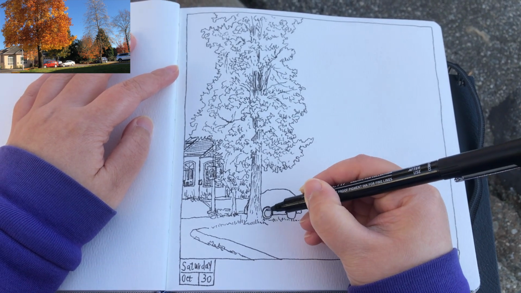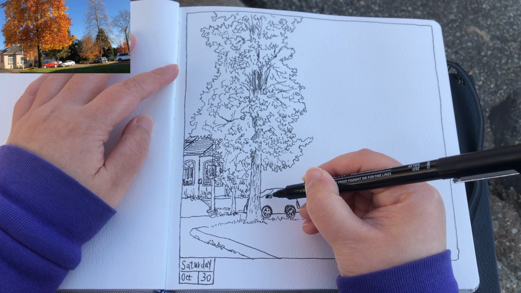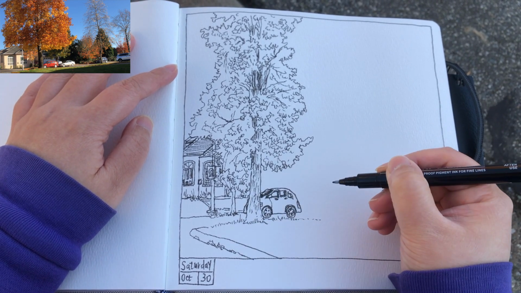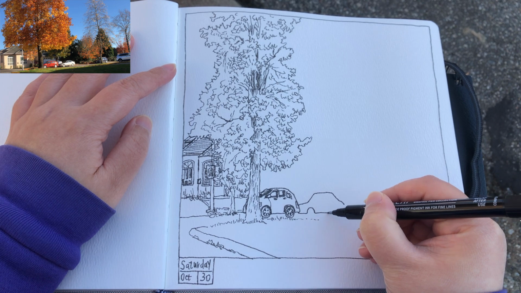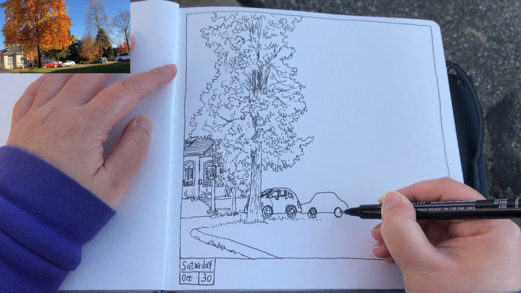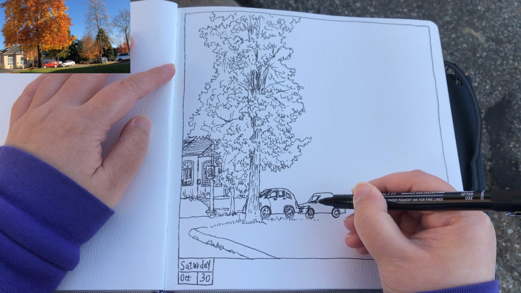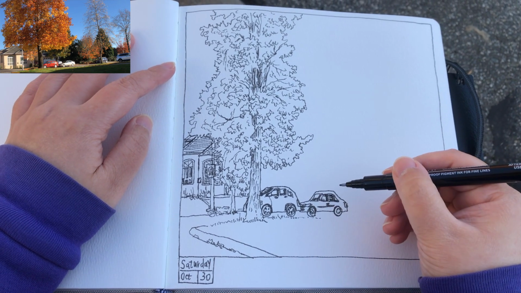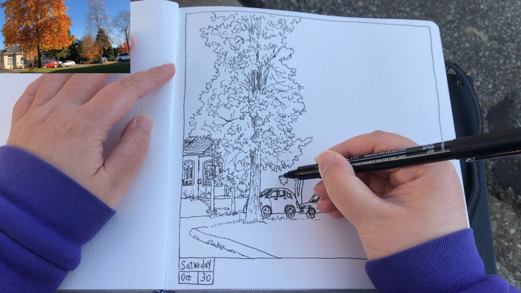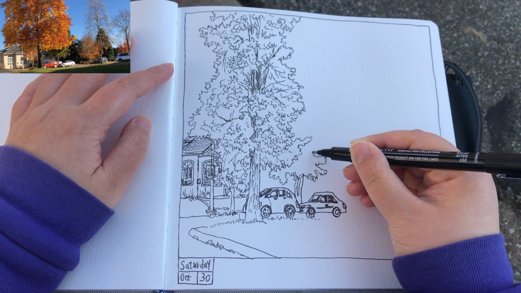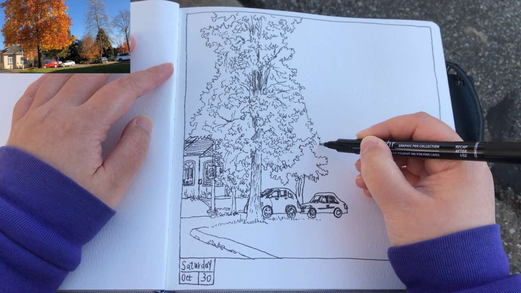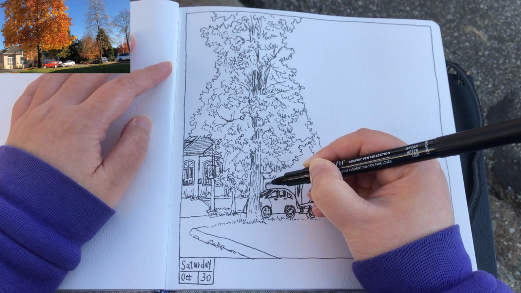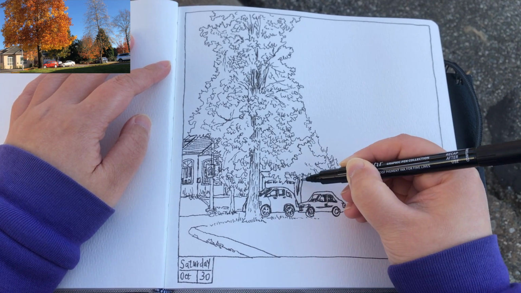And now I'm drawing the outline of this car parked on the street, and then adding the windows and the outline of this car. Every car has a different design. I always start drawing the outline and then the wheels and the shape of the windows. There's another tree in between these two cars by the sidewalk. Again, I started with drawing the trunk and then the outline of the canopy. Adding the garage door there.